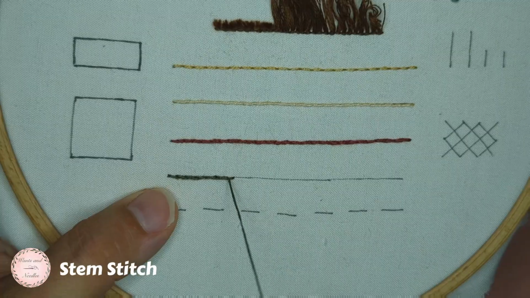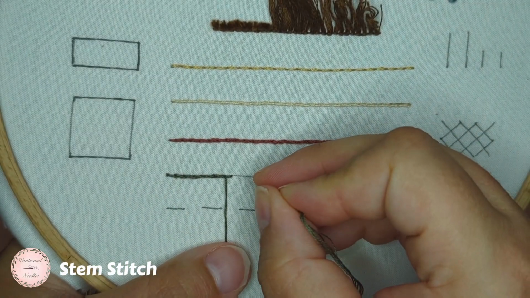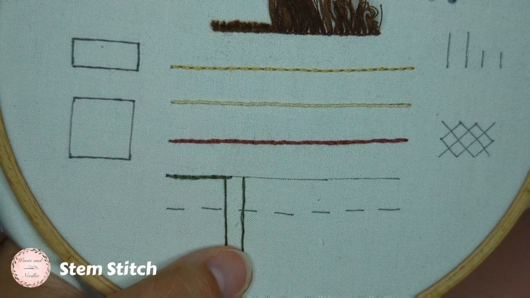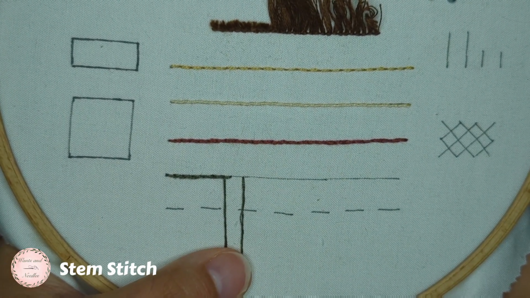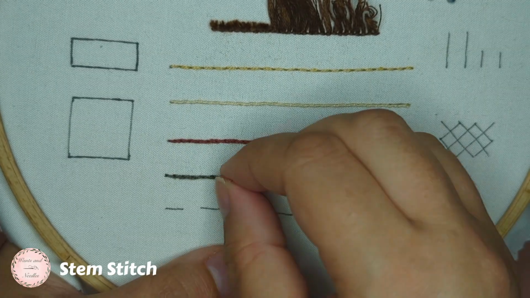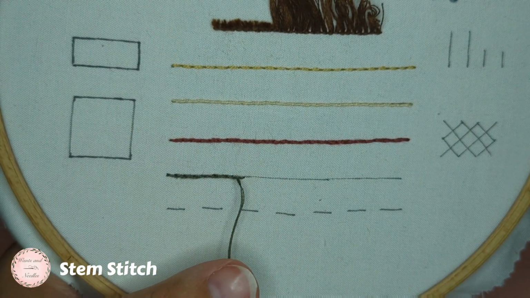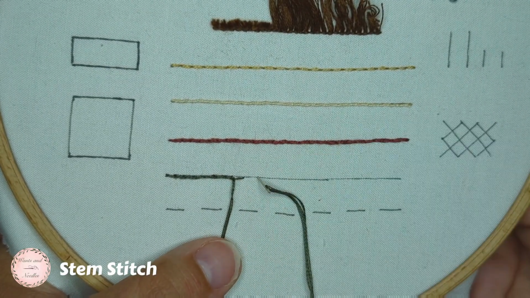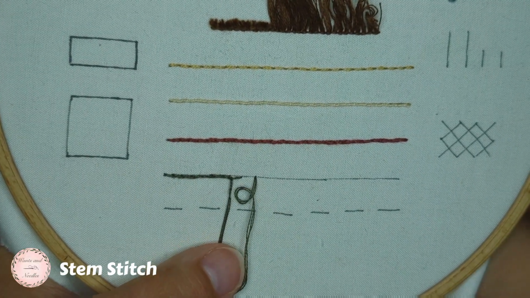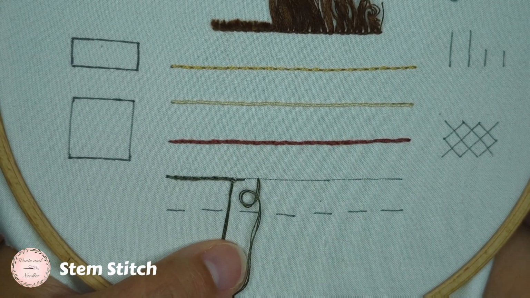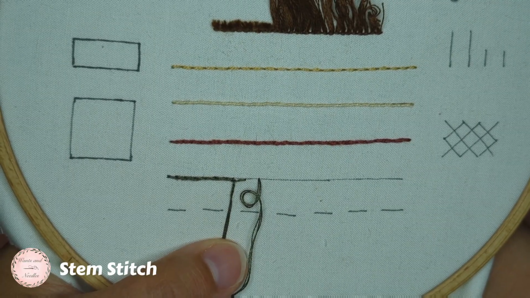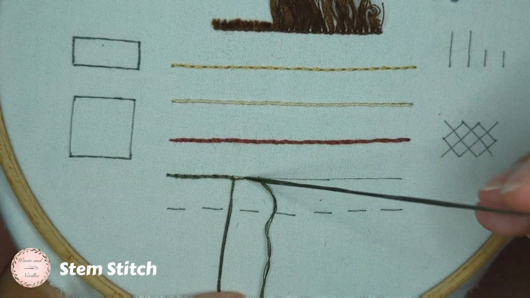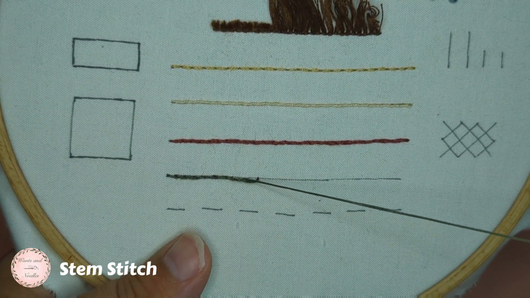But again, both of those stitches can be used pretty interchangeably in most circumstances. You just have to pick one and stick to it. So we're just going to keep working across the length of our line here. Again, advancing forward 1 stitch length, and then coming up through the middle, keeping that loop below the stitch line and then pulling it tight.